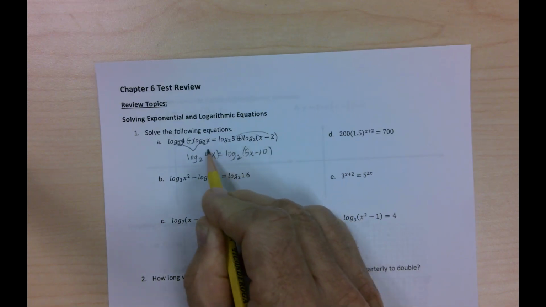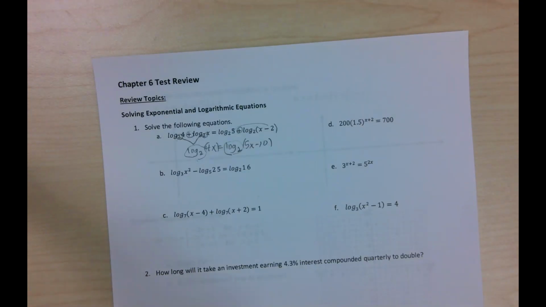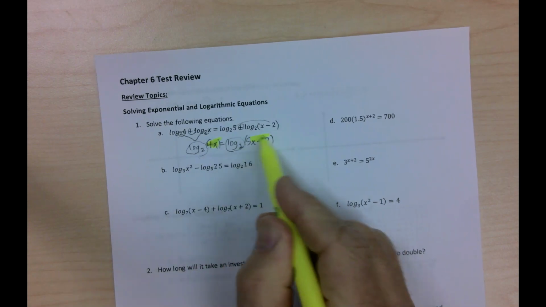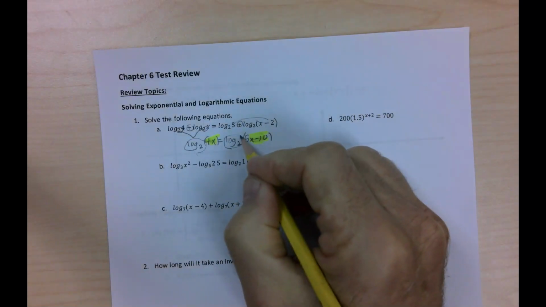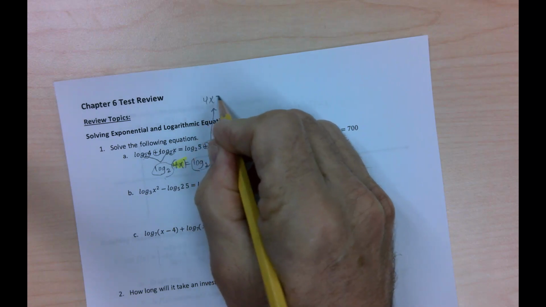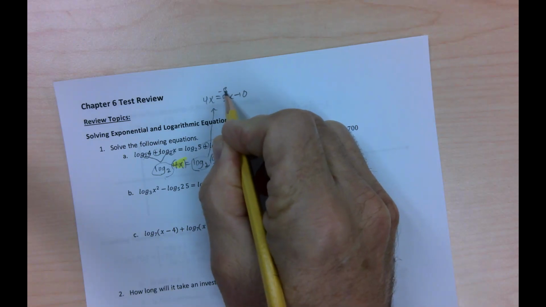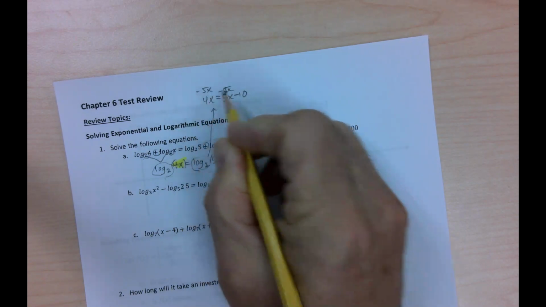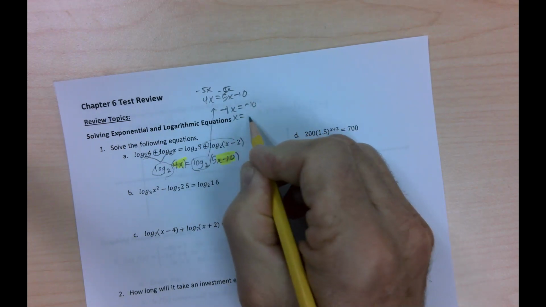So, because this matches this, that means that this has to be the same thing as this. So the problem just got pretty easy. But there is a twist coming. So 4x has to equal 5x minus 10. I'm going to subtract 5x here, subtract 5x here, so I get negative 1x equals negative 10. So positive x equals 10.